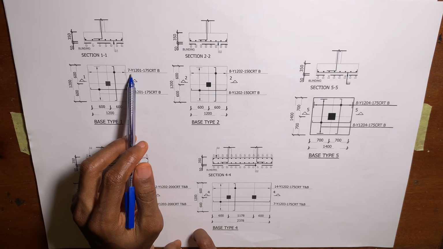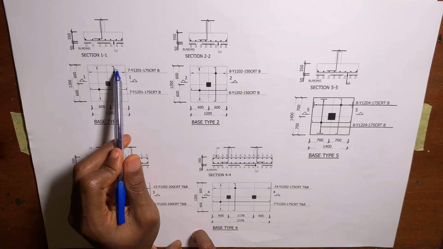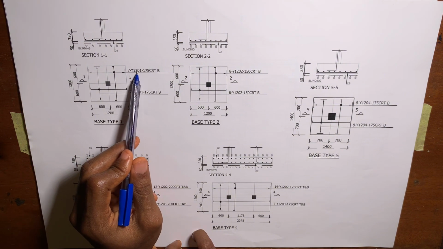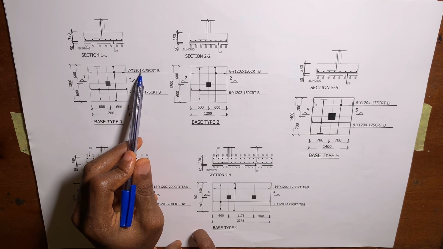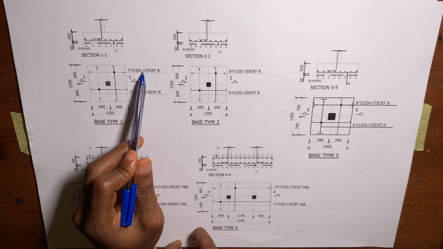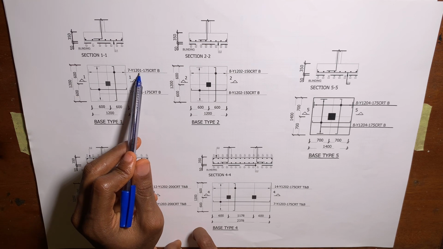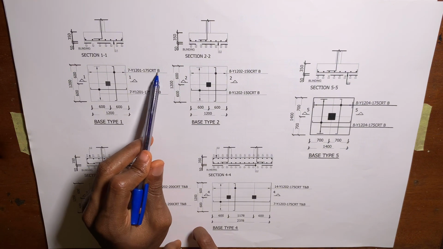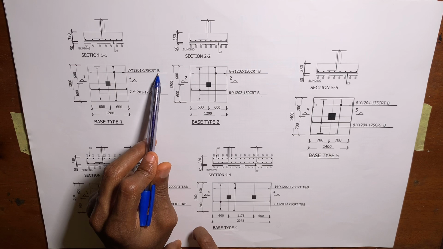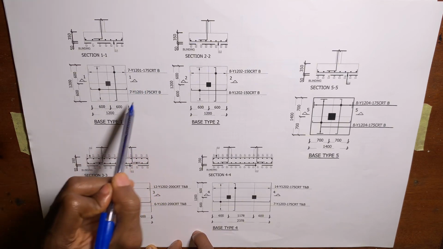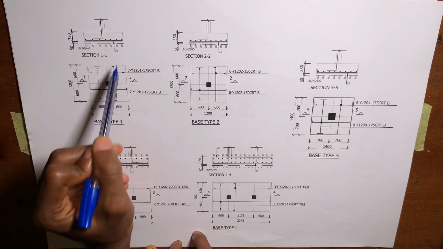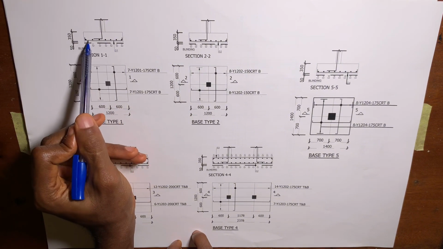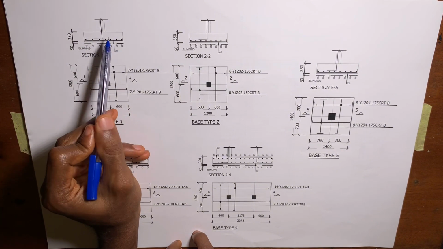Now let's look at the reinforcement details. For the vertical bars, you can see we have 7Y12, that's 7 number of Y12 reinforcement. This is bar 1. Bar 1 says 7 number of Y12 reinforcement at 175 center to center. It is the bottom bar. I hope you understand this. This B means bottom. It means that the reinforcement is placed on the bottom. If you look at this section, you can see that this reinforcement is placed just at the bottom of the concrete. That is what it means.